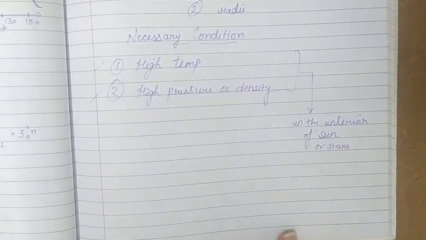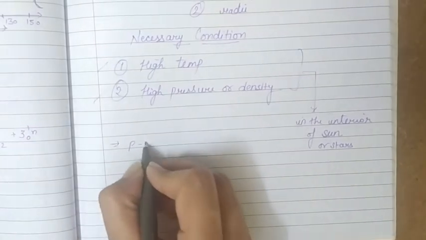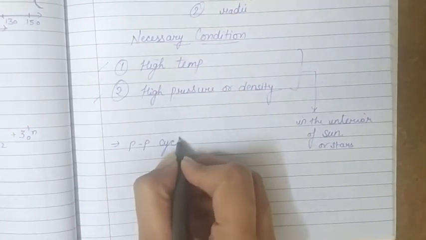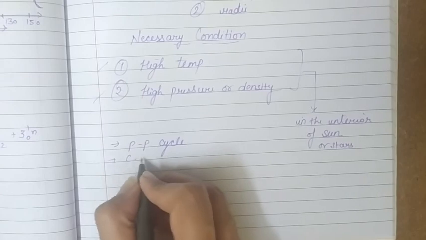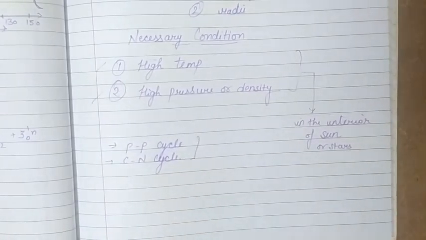The fusion takes place via two different cycles. First is the proton-proton cycle, and the second is the carbon-nitrogen cycle. These two cycles of nuclear fusion reaction are responsible for the energy that we are getting in the interior of the sun or stars.